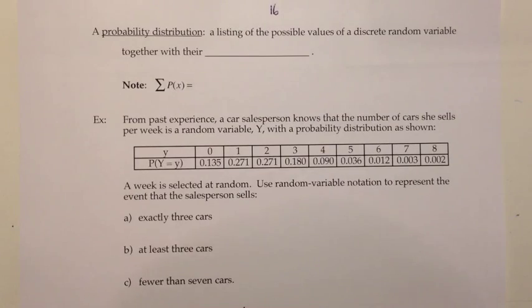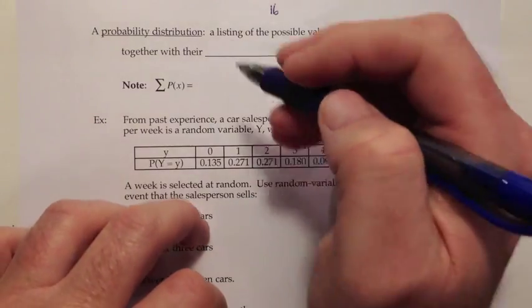All right. Okay, continuing on with section 5.4 on random variables. A probability distribution is a listing of the possible values of a discrete random variable together with their probabilities.